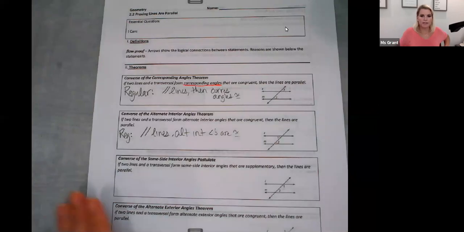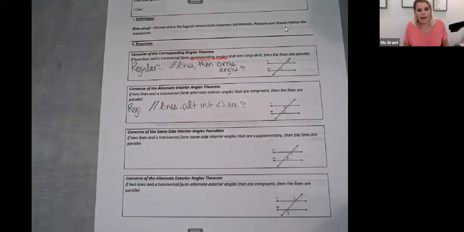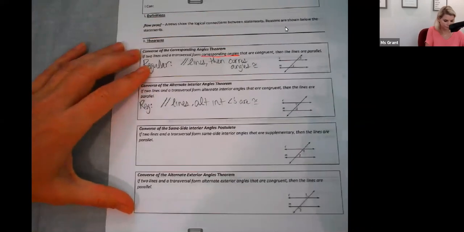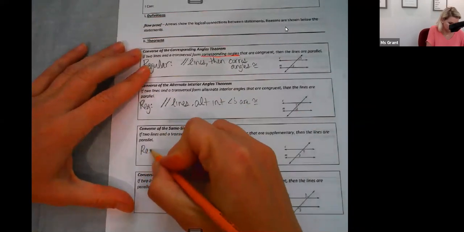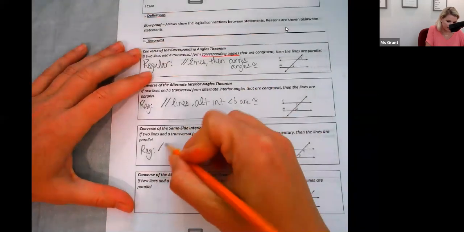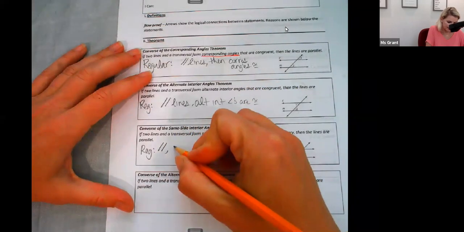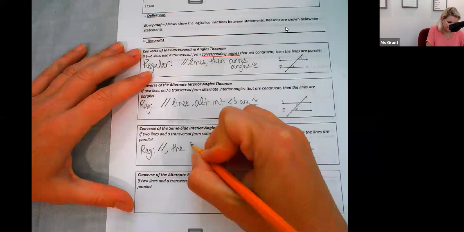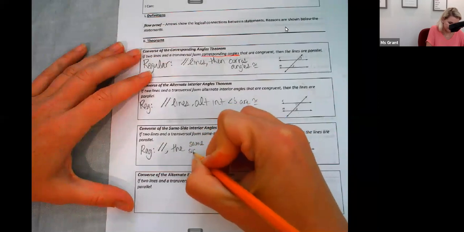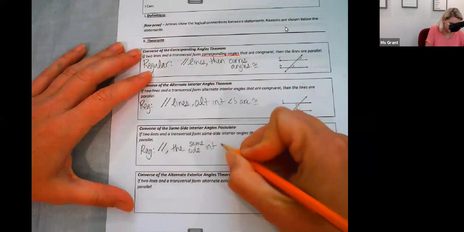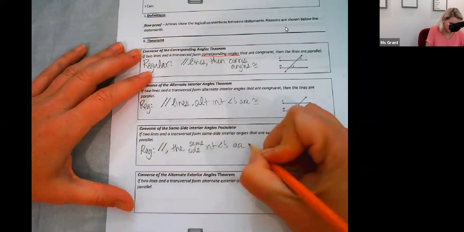All right. Let's move on to same side interior. Okay, the regular was, if I have parallel lines, then the same side interior angles are congruent.